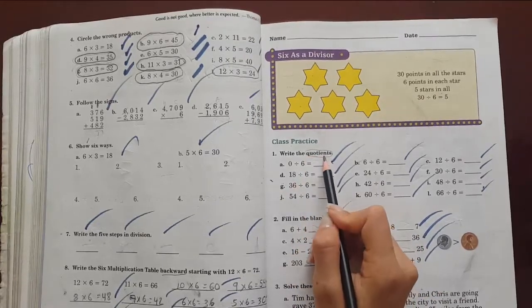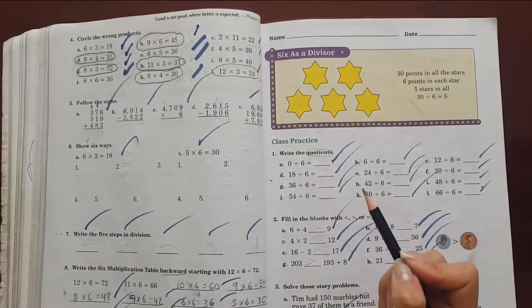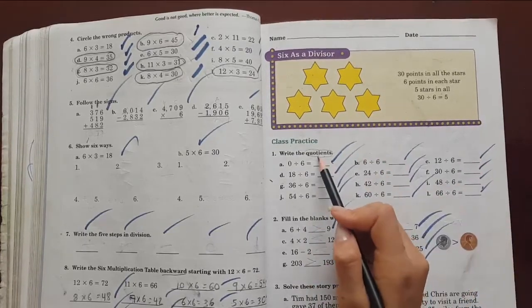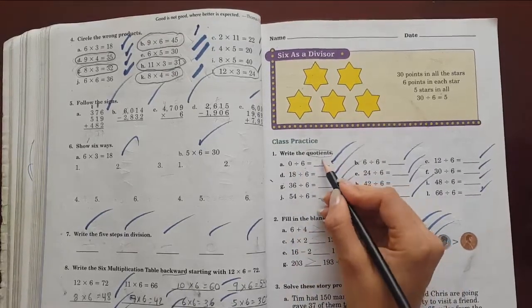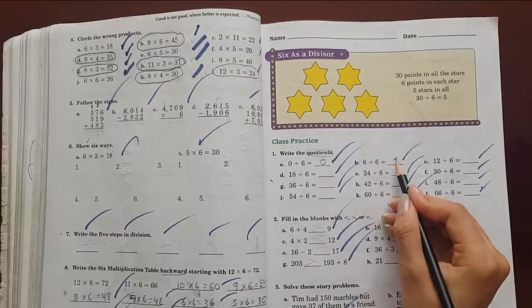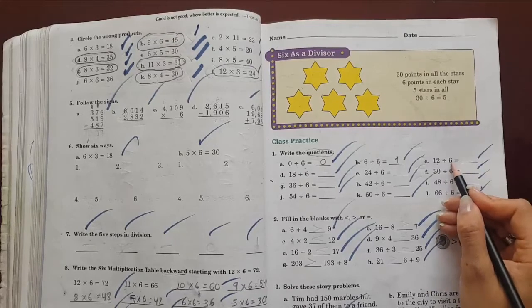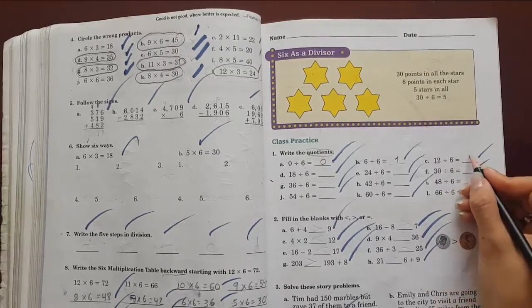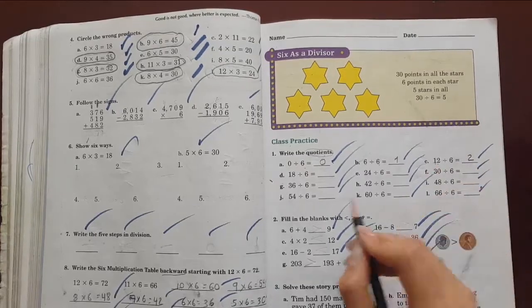The quotient is the answer of the division. O sea, es la respuesta de la división. The quotient is. So here, 0 divided by 6, 0. 6 divided by 6, 1. 12 divided by 6, o sea, ¿cuántas veces me cabe el 6 en el 12? Ya sabemos que 2, porque 6 por 2, 12.